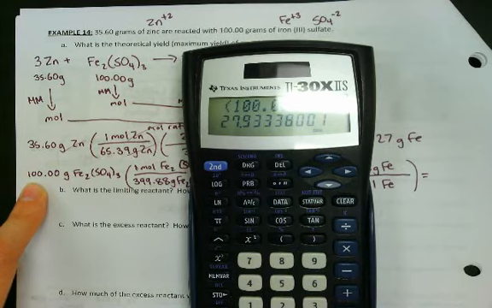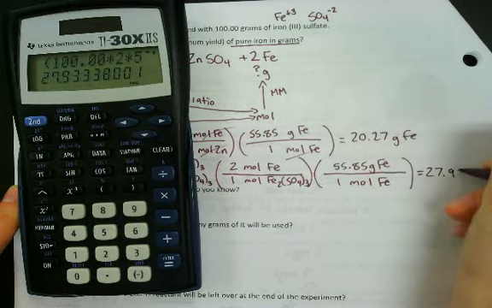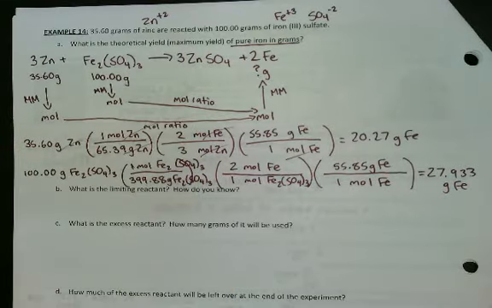Okay, we should get 27.933 because we can go for 5 sig figs here. So 27.933 grams of iron. Okay?